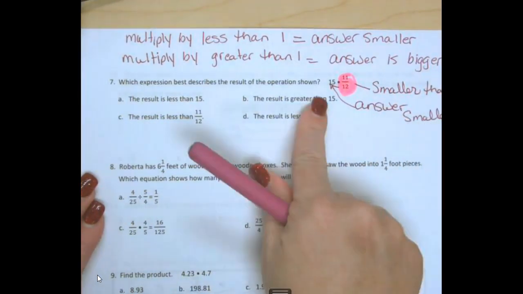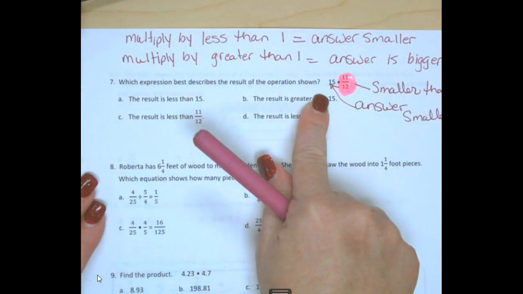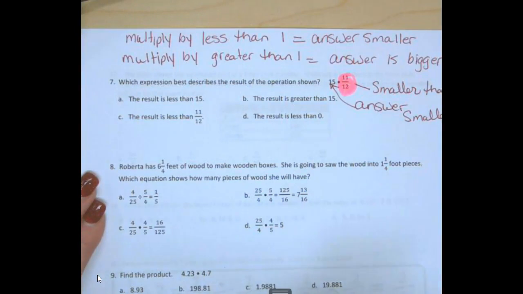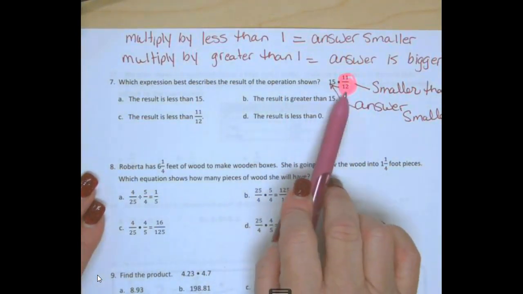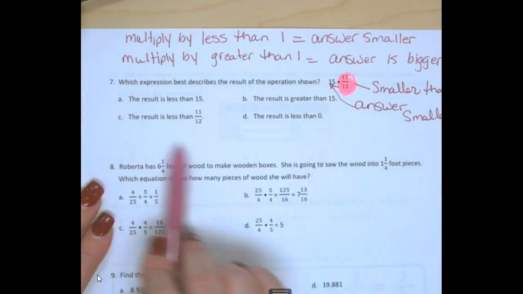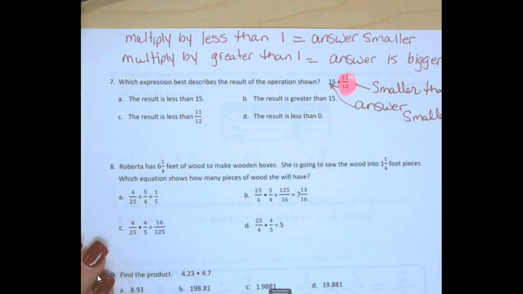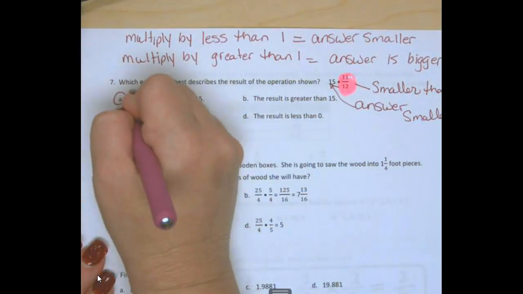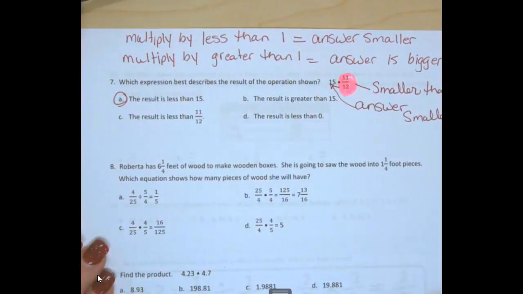It means it's going to be smaller than 15. So whatever you multiply by, it's going to be smaller than that. So my answer is going to be smaller than 15. Which one of these says smaller than 15? A. So less than 15.